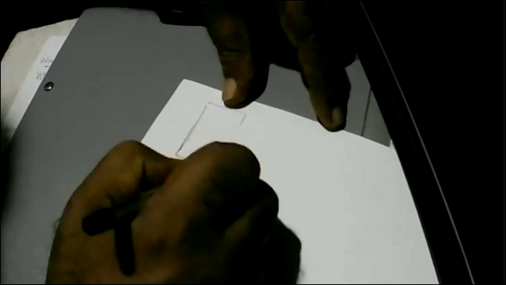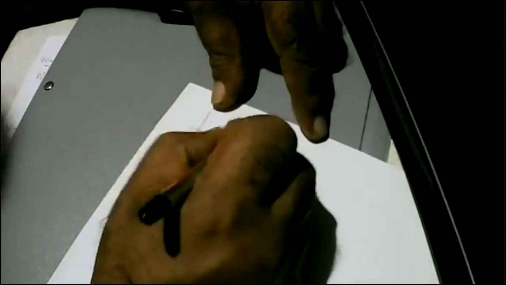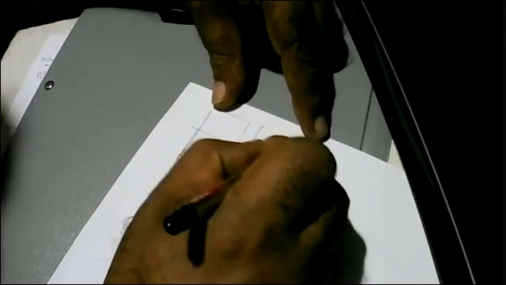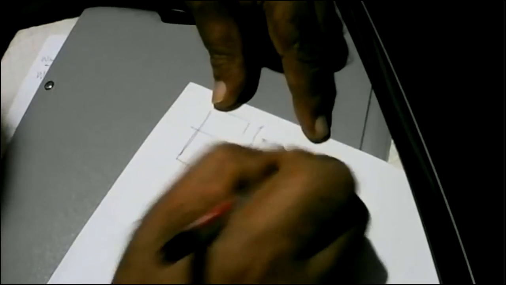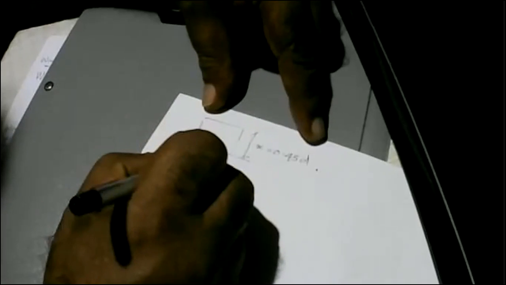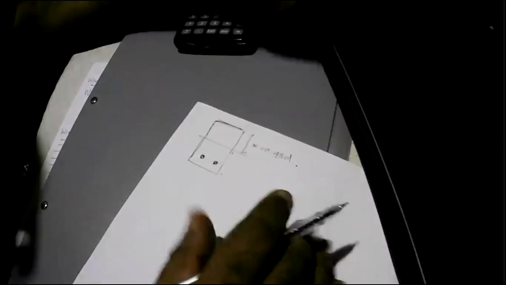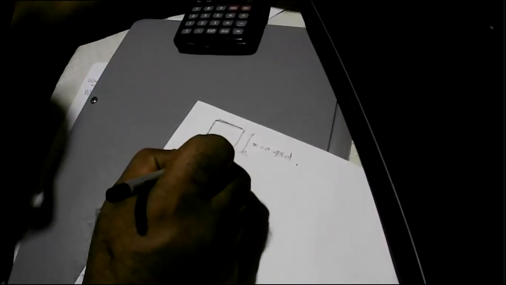and so basically when the moments are higher, the depth to the neutral axis x is equal to 0.45D. We cannot increase this, and we have provided the reinforcement for this. And if still we have to carry a higher moment, there's only one way that we can do that. That is by providing additional reinforcement here and here.